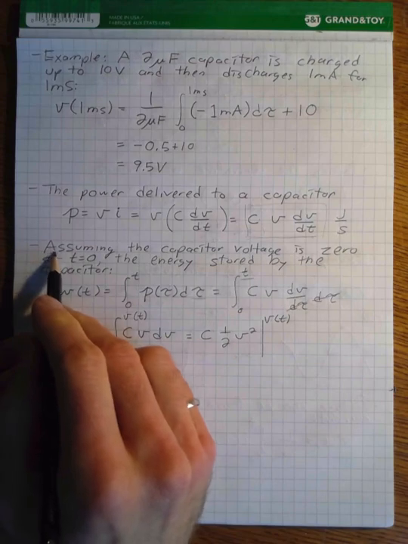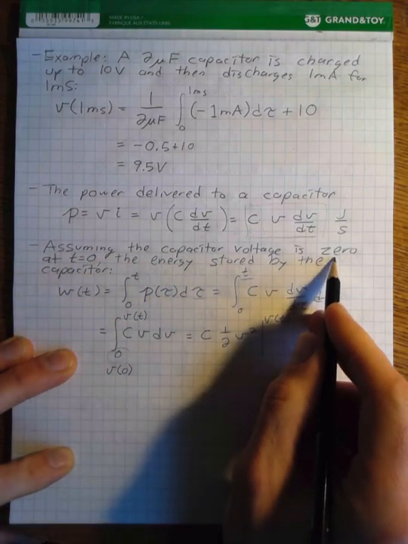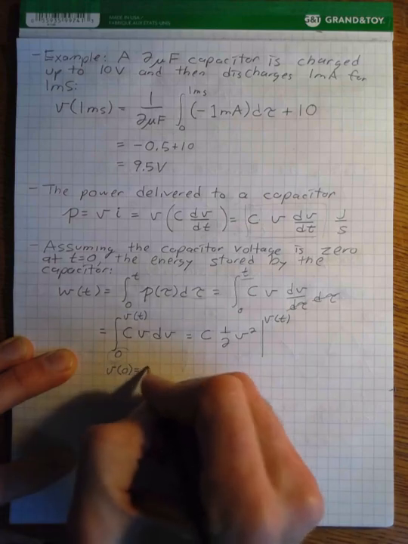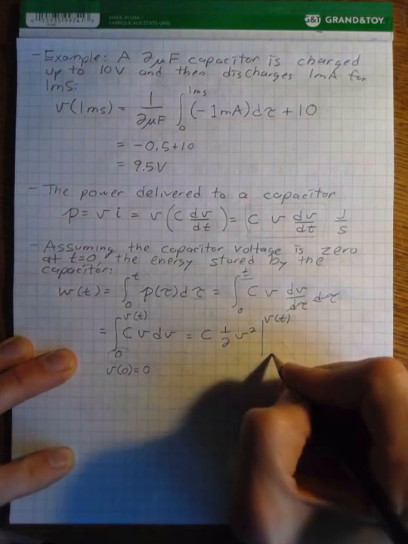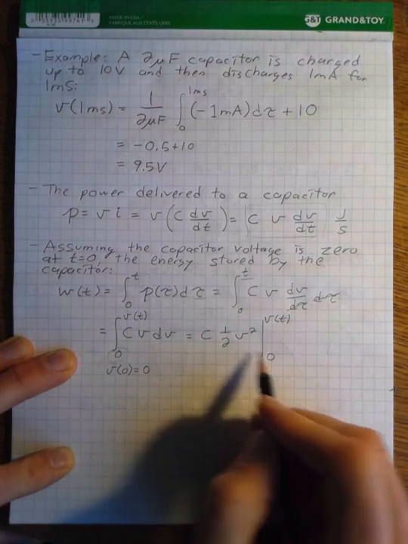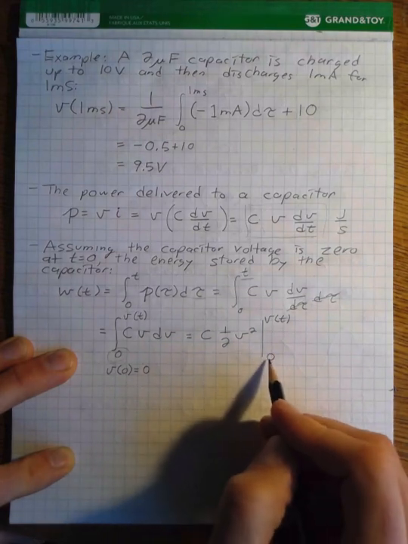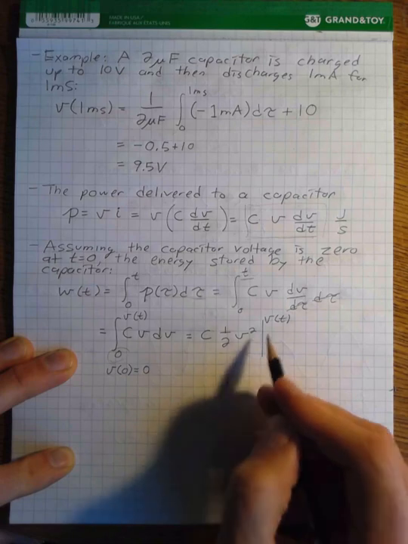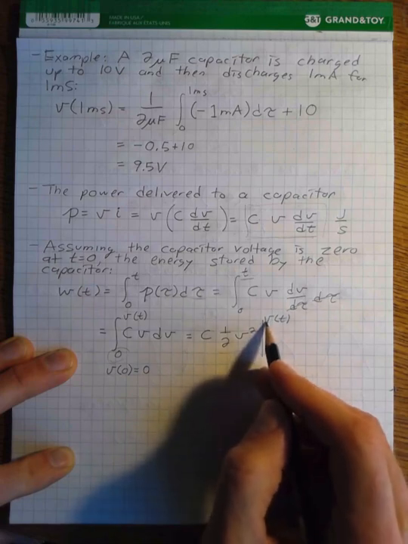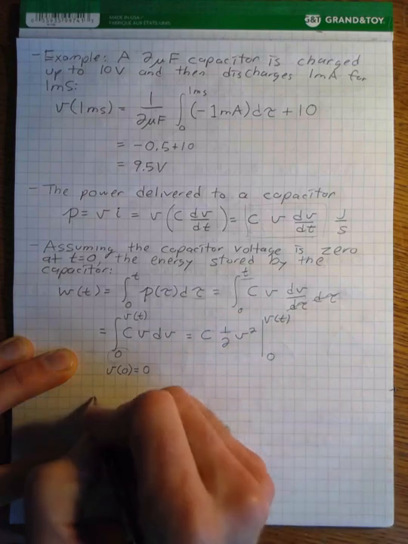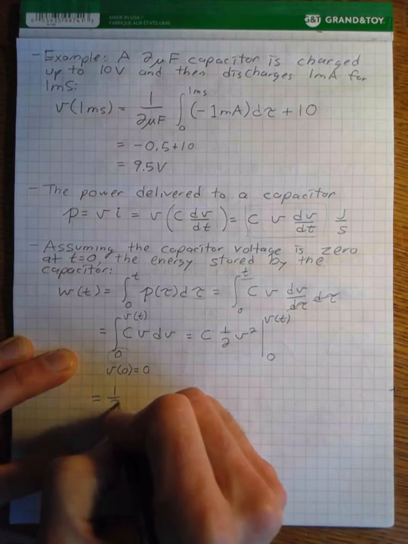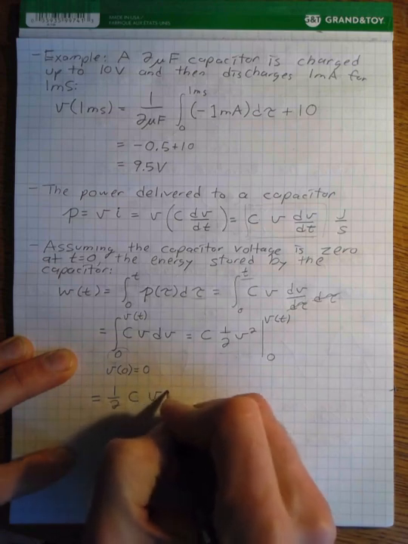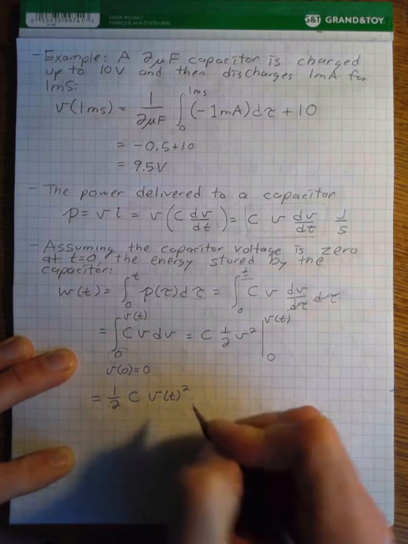But we assume that the voltage across the capacitor is 0 at time 0, so this value is still 0. We solve our integral, and our lower bound is 0 volts at time 0. Our upper bound is the voltage at time t, and this ends up just being equal to 1/2 the capacitance times the voltage at time t squared.